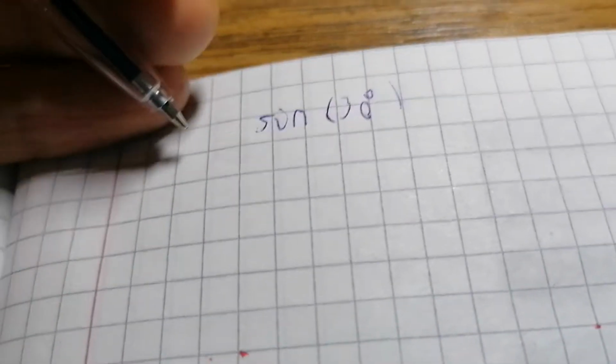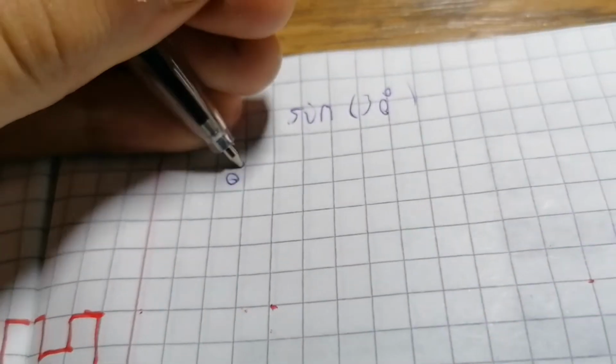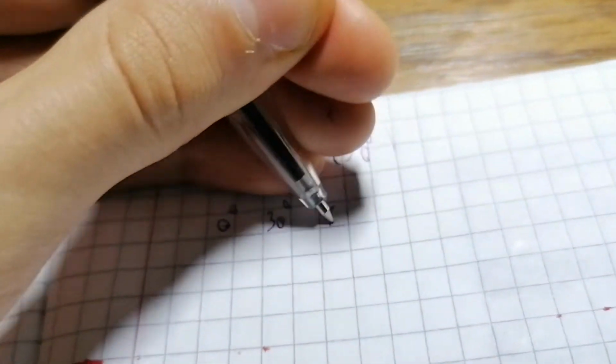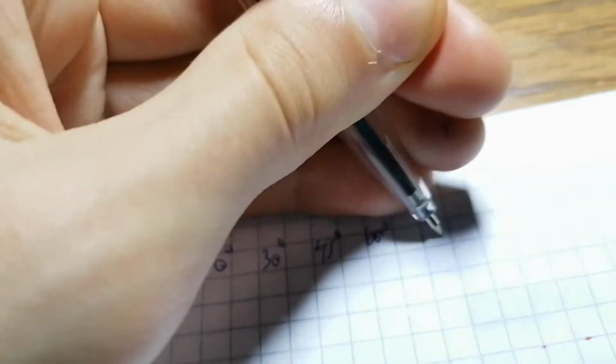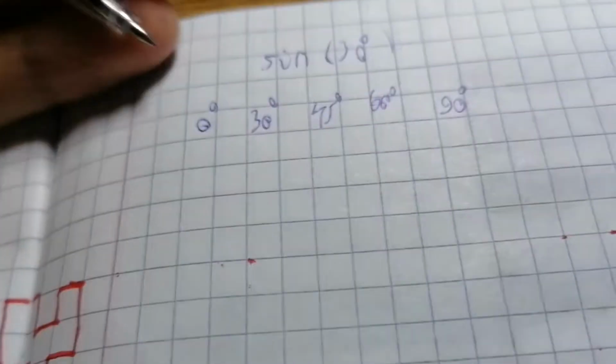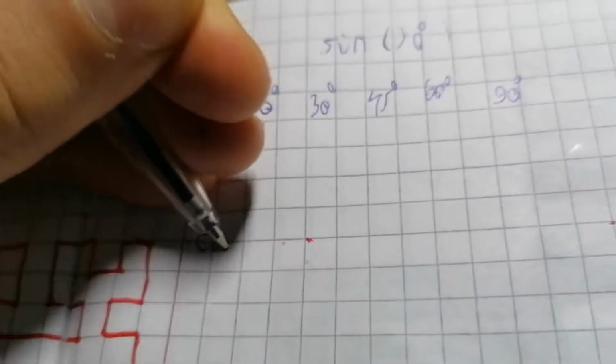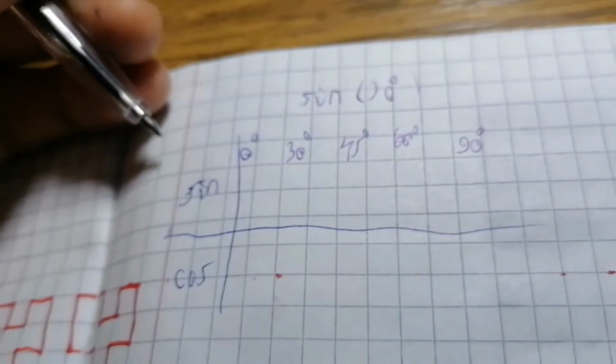Maybe you have a table from school where you have 0 degrees and then 30, 45, 60, 90, and you have the sine and the cosine, and everywhere you have fractions.